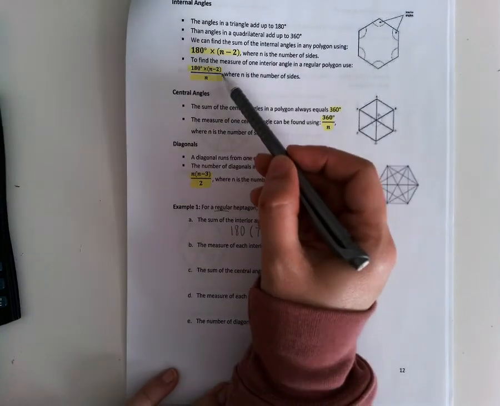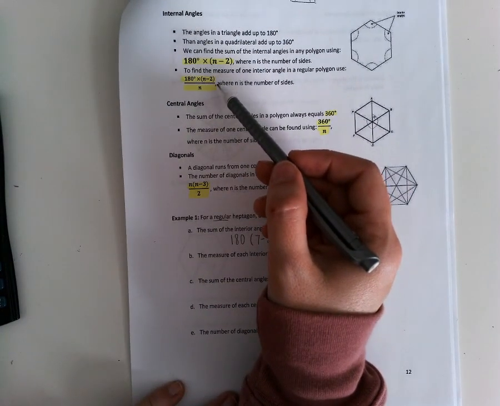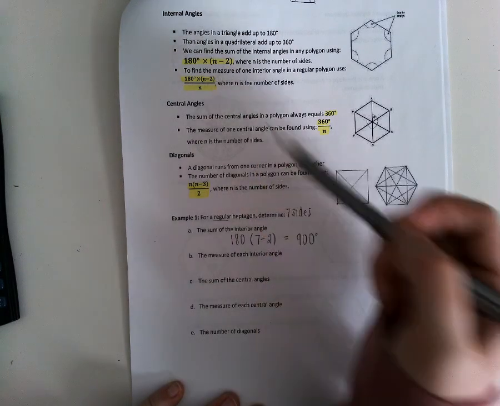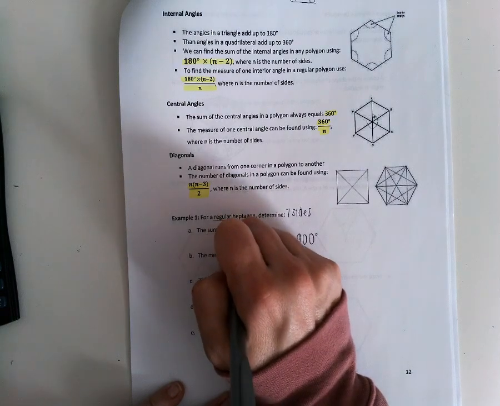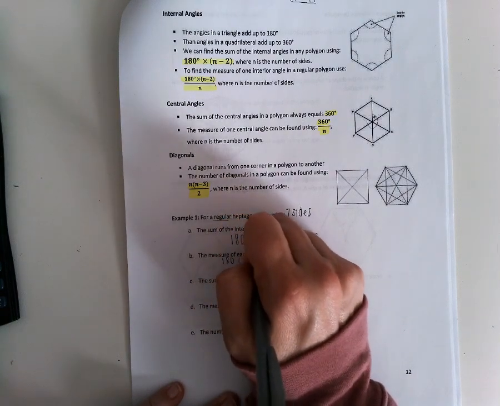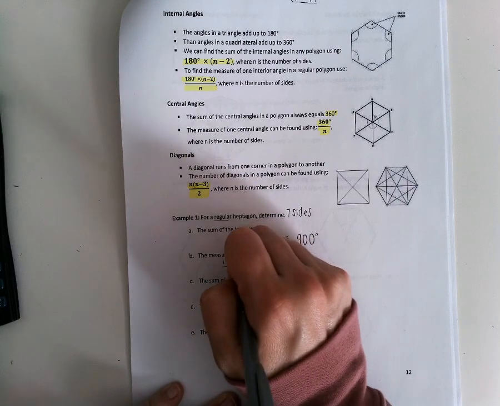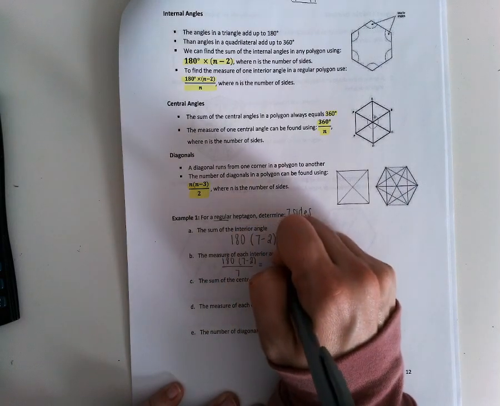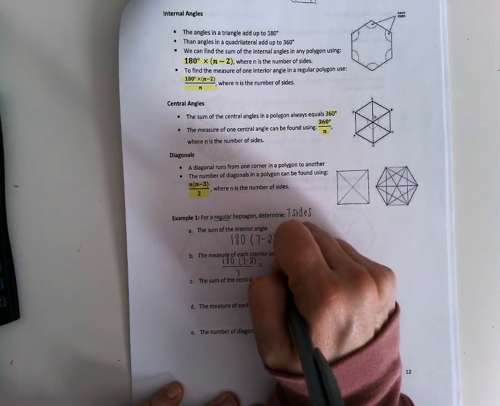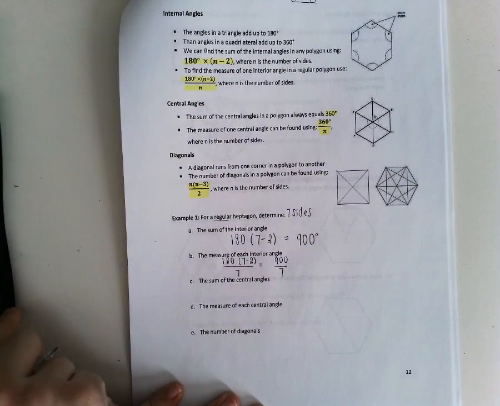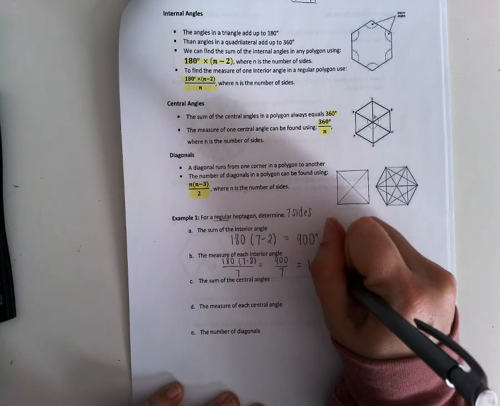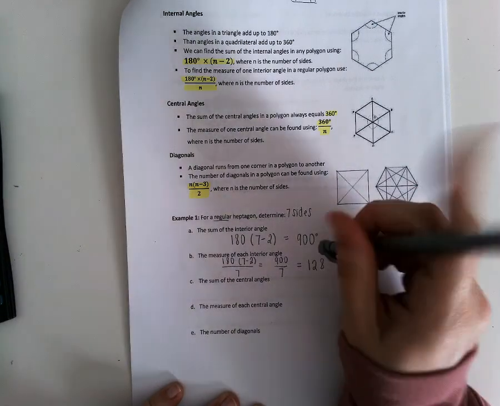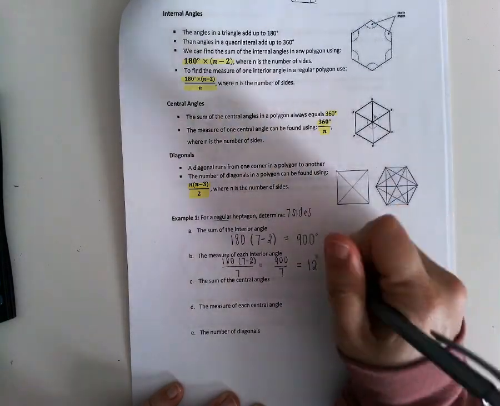So you can use this formula up here, 180 times n minus 2 divided by n. I already did the top part of that formula. It's right here. So 180 times 7 minus 2 over n. I know the top of this is 900, and we just divide that by 7. It means each angle measures 128, we'll round it to 129 degrees.